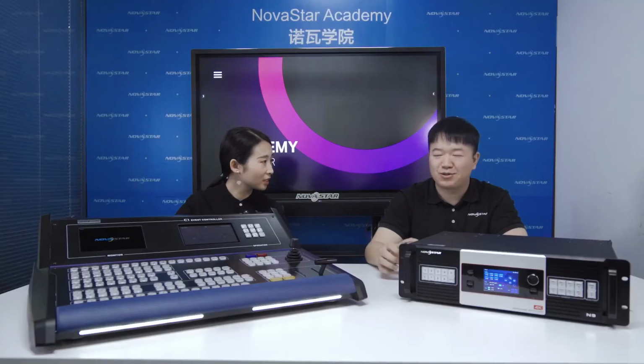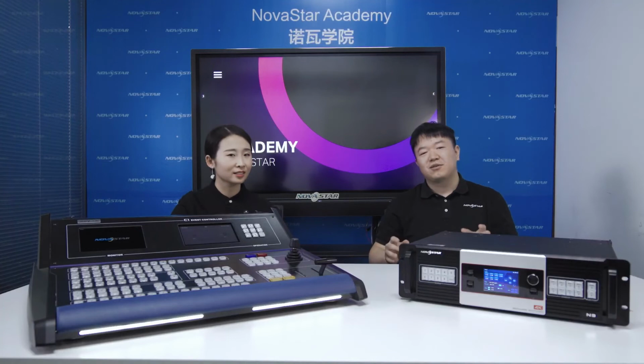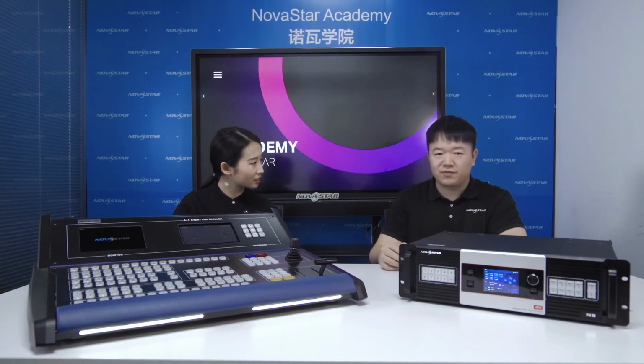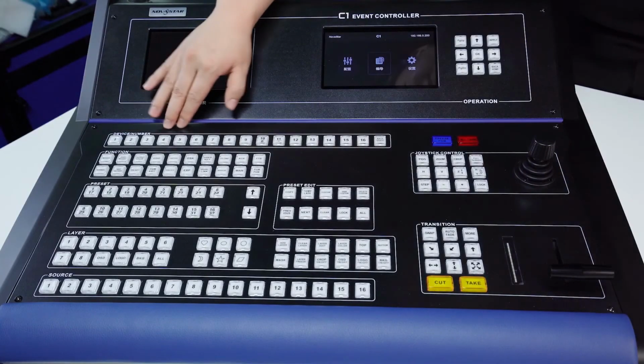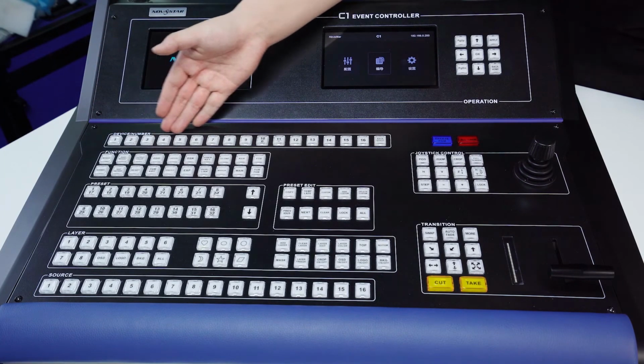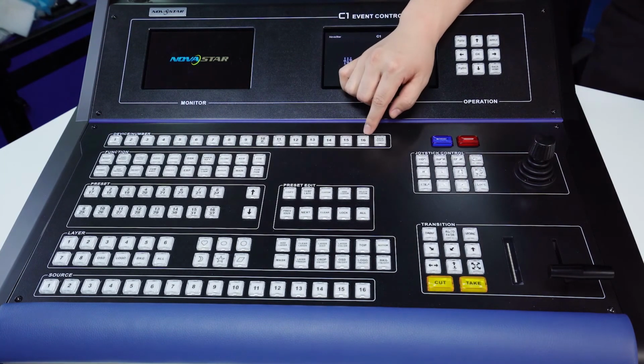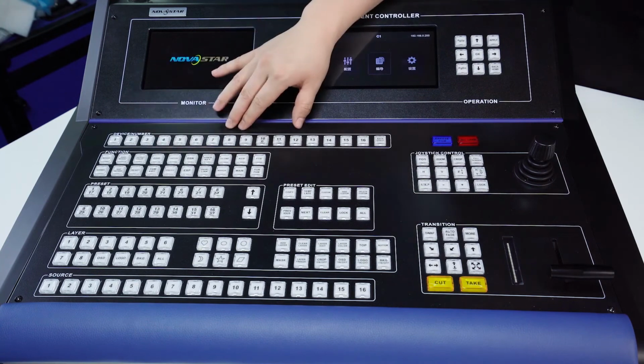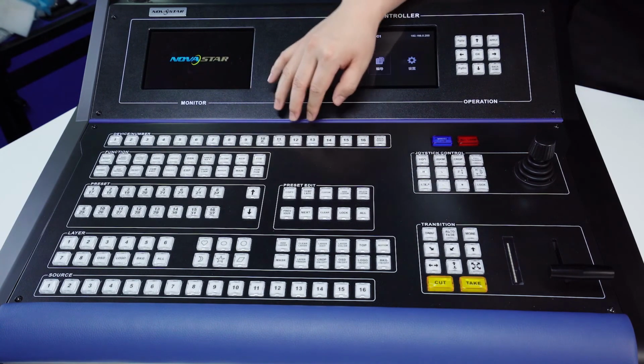Okay, so to be honest, seeing so many buttons gives me a headache. So is the C1 very complicated to use? No, don't be intimidated by the quantity, because the function areas are very clear. Okay, let's see. Here is the numbers area. The C1 supports a maximum of 16. We can control and connect 16 devices at the same time.